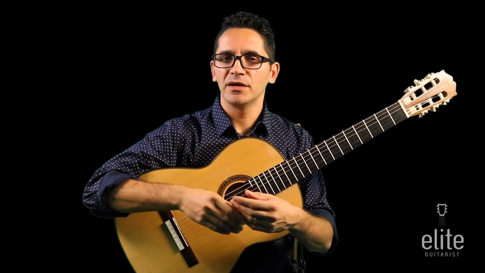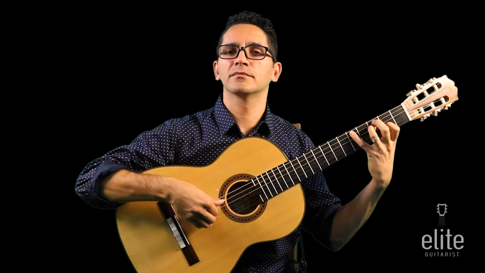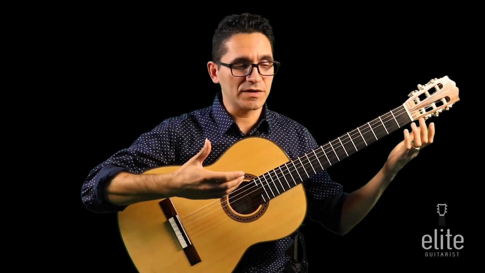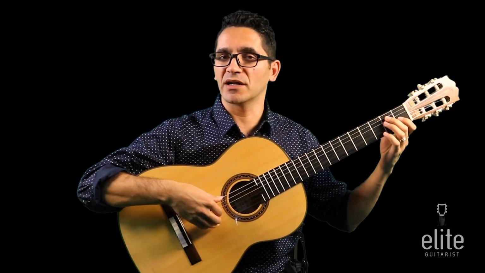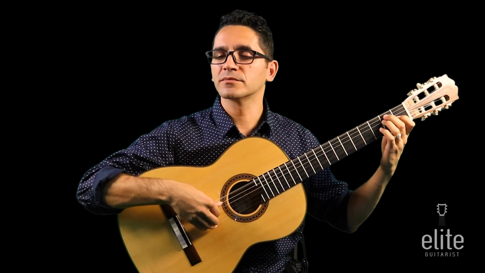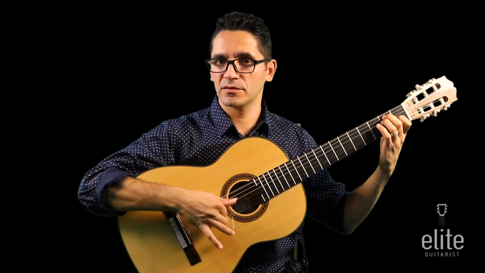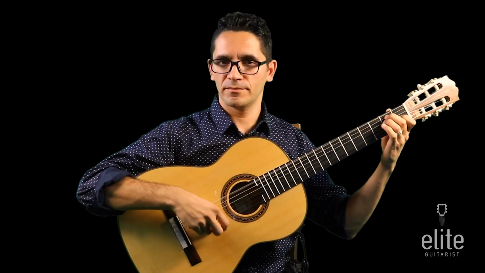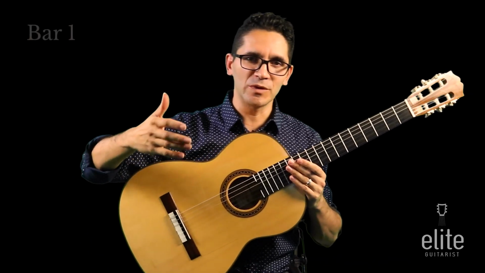For example, Albeniz may have written something like this. But it's okay to contextualize it for the guitar and make it sound even more Spanish. So instead of doing an arpeggio on the second beat of the bar, maybe a rasgueado would work even better. It sounds more guitaristic. So let's begin with bar number 1.